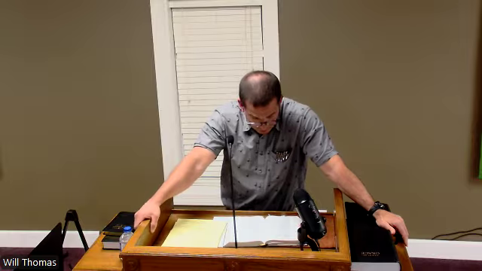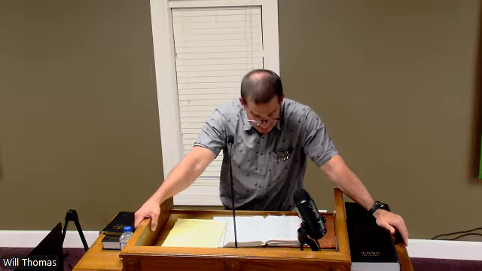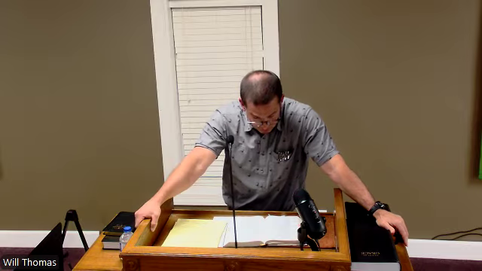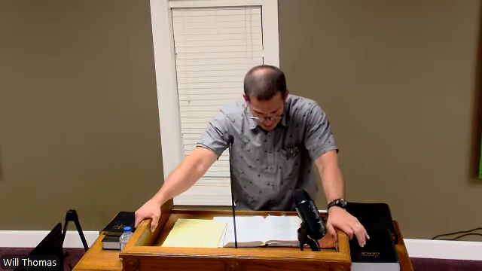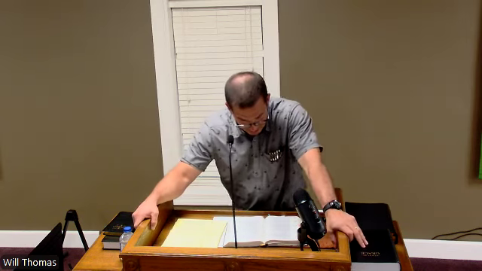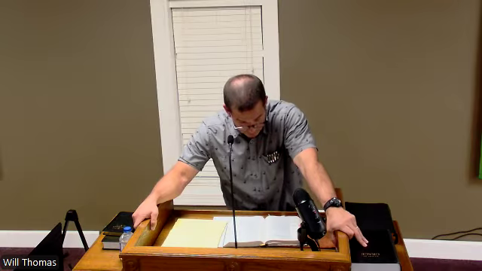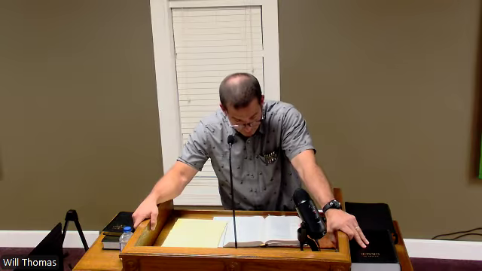Bring your worthless offerings no longer. Incense is an abomination to me. New moon and Sabbath, the calling of convocation. I cannot endure wickedness and the solemn assembly. My soul hates your new moon festivals and your appointed times. They've become a burden to me, for I'm weary of bearing them.